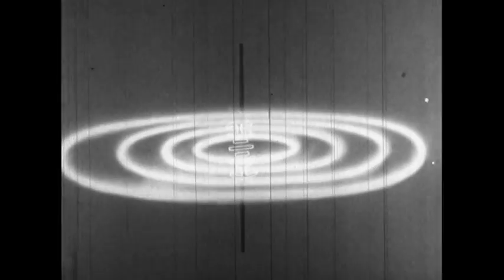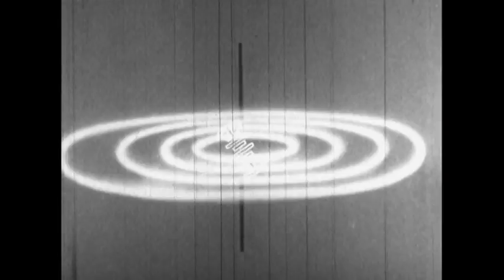If the condenser plates in such a circuit are moved apart, the dielectric and magnetic fields move out to greater and greater distances. When the polarity of the battery is reversed, the field collapses and is built up in the opposite direction.